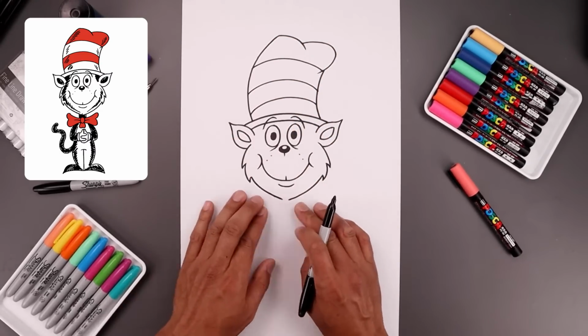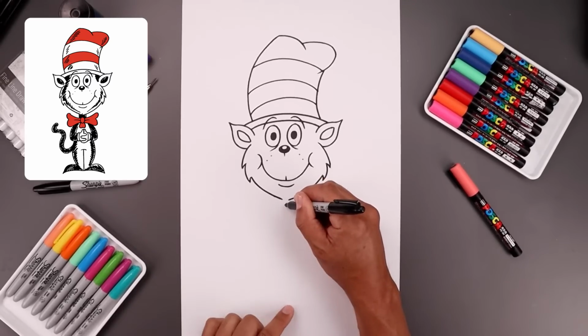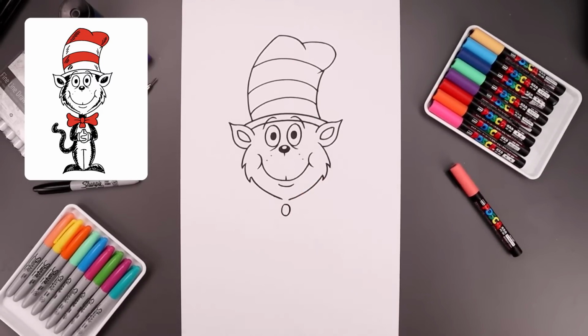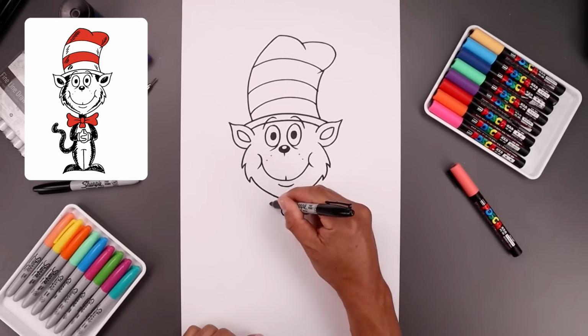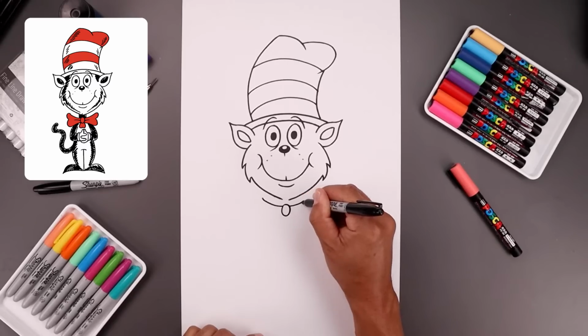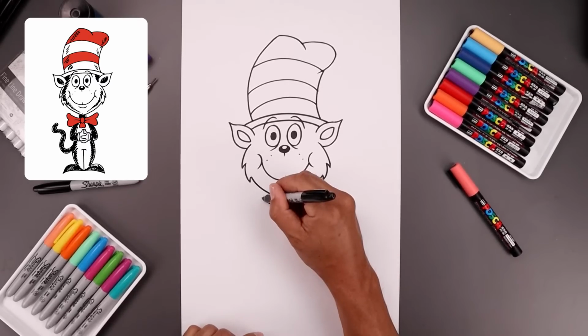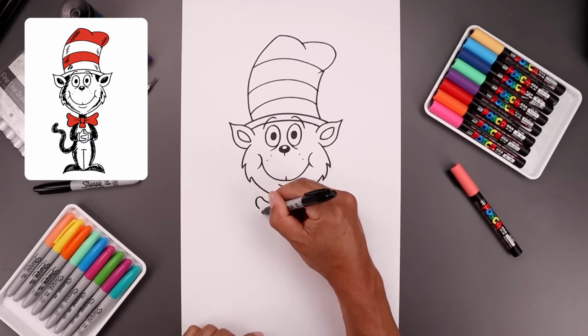Now I'm going to go back down and draw in the bow tie. Let's start just underneath the chin with an oval, and come down, and then back up. On the top side of that knot, bend the tie going out and then up. Let's round this out, come down and then in.